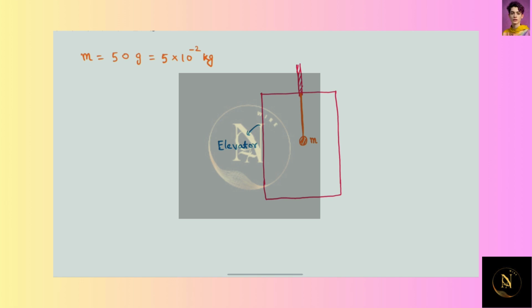Now, this question has around 6 parts. In different cases, either the lift goes upward or downward with some acceleration or some deceleration. In each case, we have to find the tension force acting on the string. So let's first solve part A.